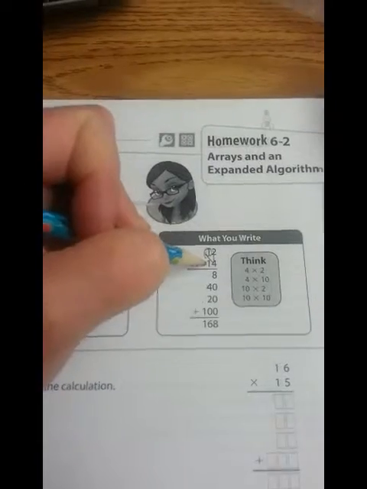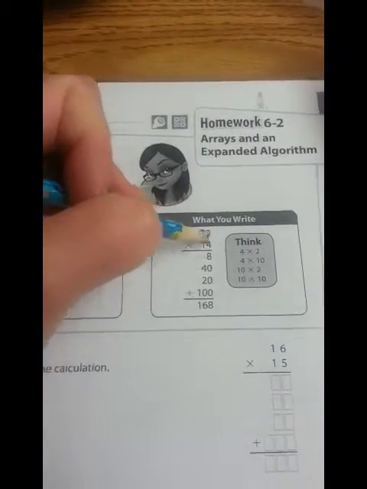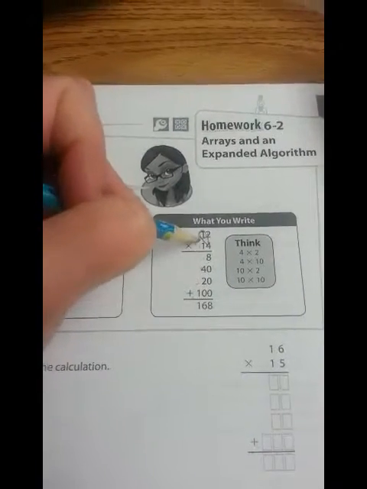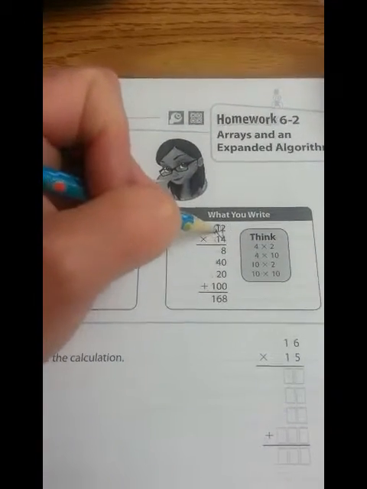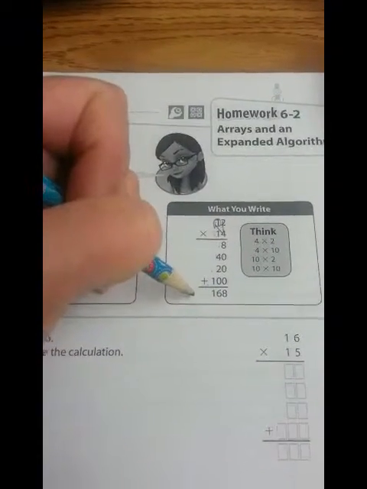Then we move to the tens place, and 10 times 2 is going to give me 20. And then we go here, and 10 times 10 is going to give me 100. And then we add it all together and get 168.